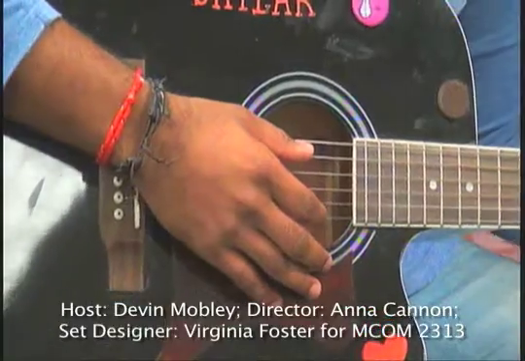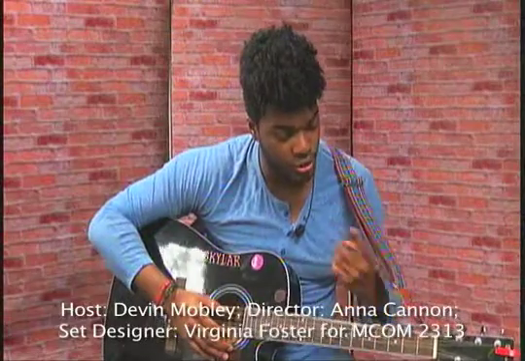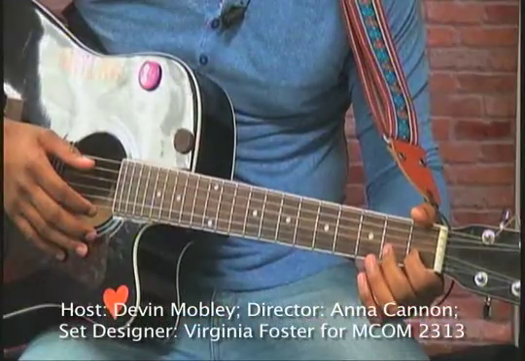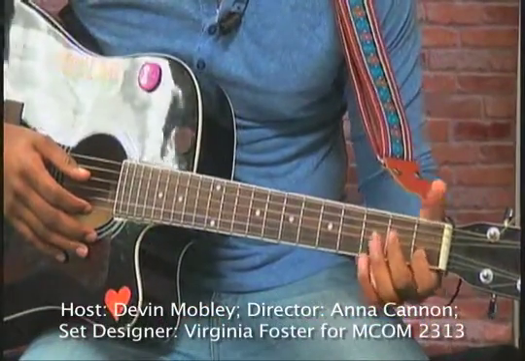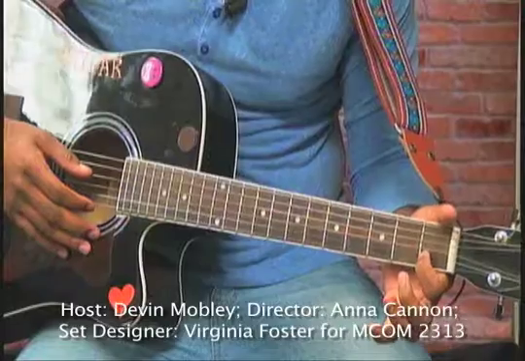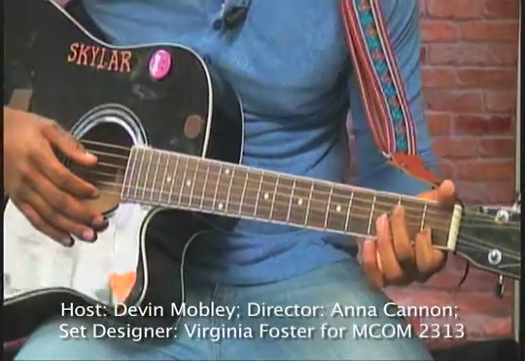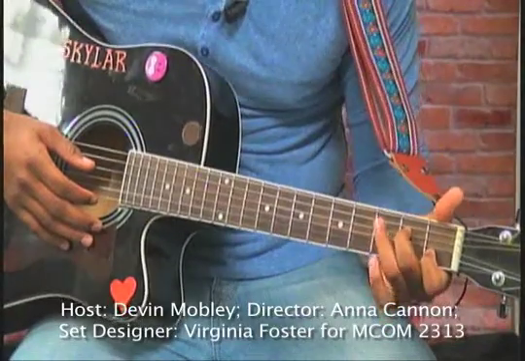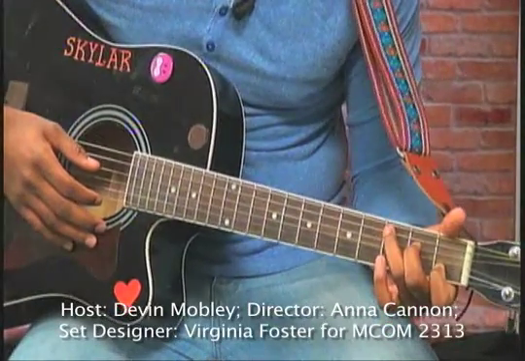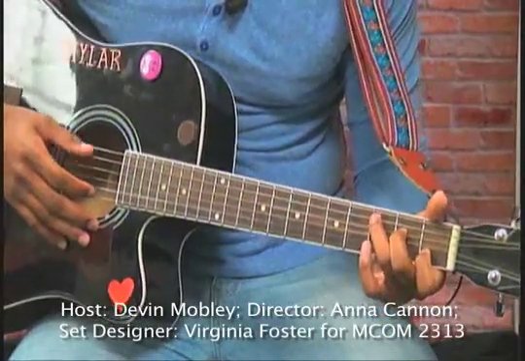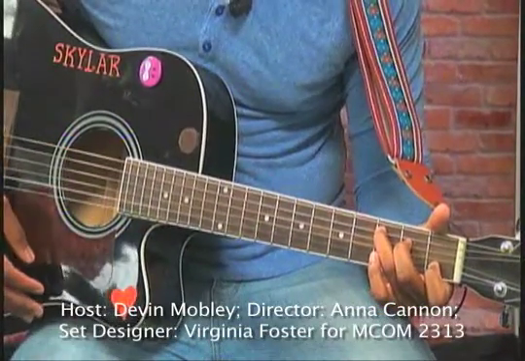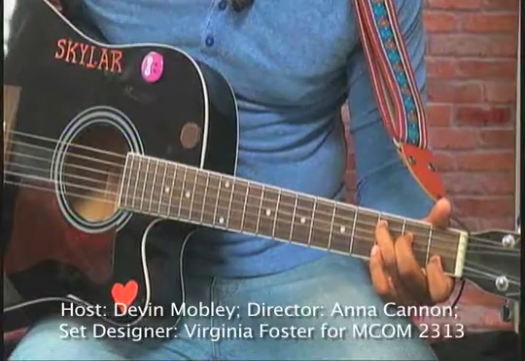So this is the C chord. You're gonna put your first finger, your index finger, on the first fret of the B string. You guys can see that. You're gonna put your middle finger 2 strings above that. That's the D string on the 2nd fret. And your ring finger is gonna be 1 string above that. That's the A string on the 3rd fret. And that's the C chord. Let's let that ring out.